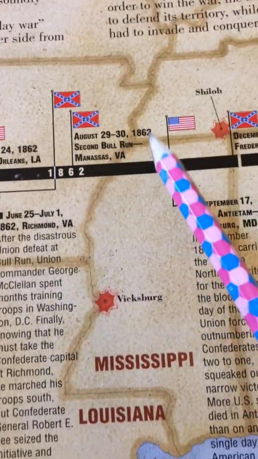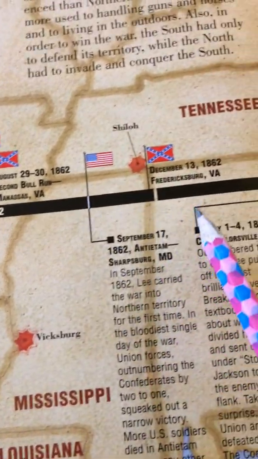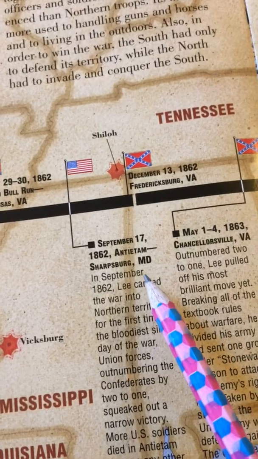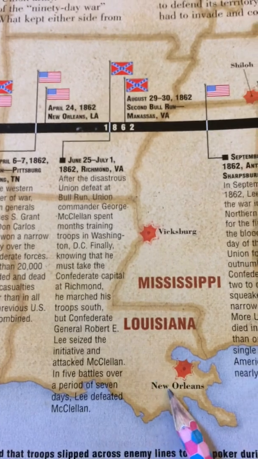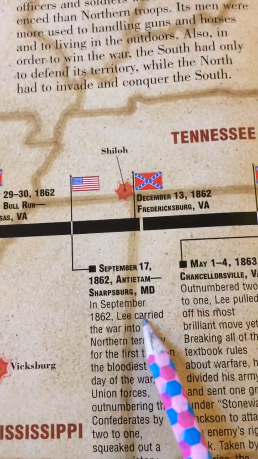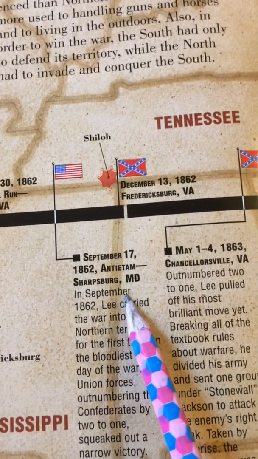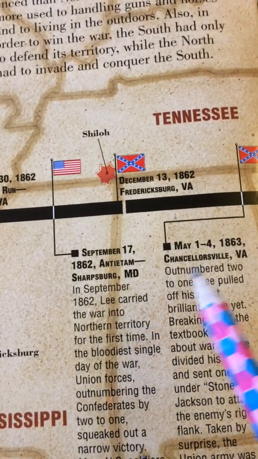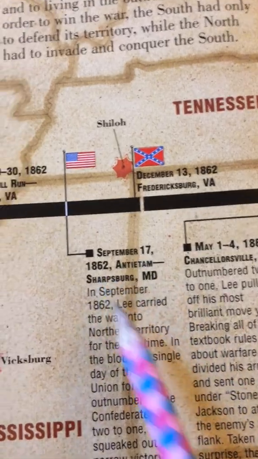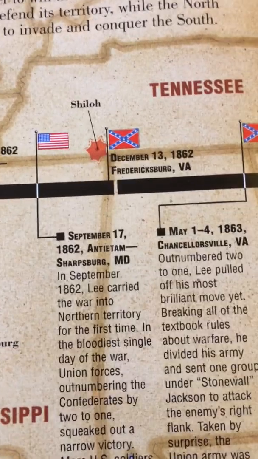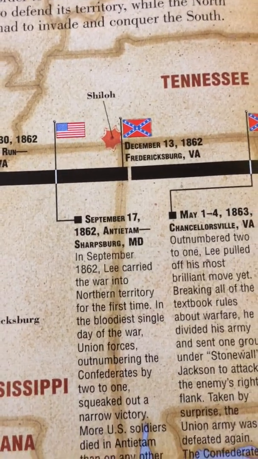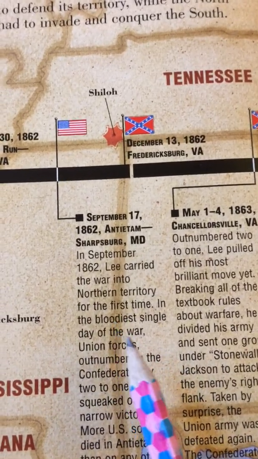But it continues. Here's Vicksburg that we'll talk about. Very famous battle there. Here's Louisiana, Mississippi. As we see a timeline, but we also see a map of all that is occurring. And here's Antietam, Sharpsburg, Virginia, September 17th, 1862. This is an interesting one. Lee carried the war into Northern Territory for the first time.